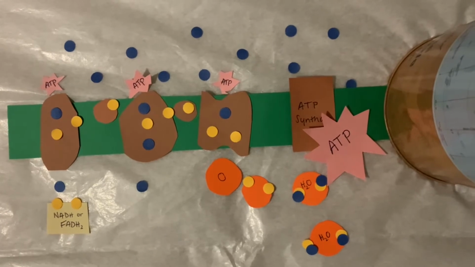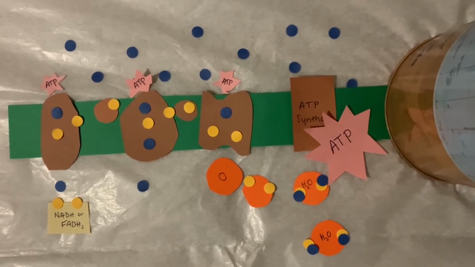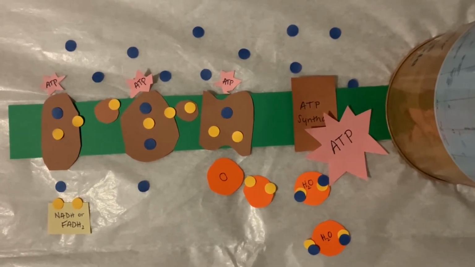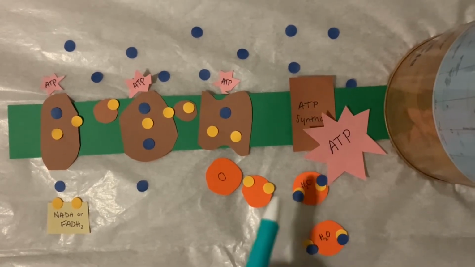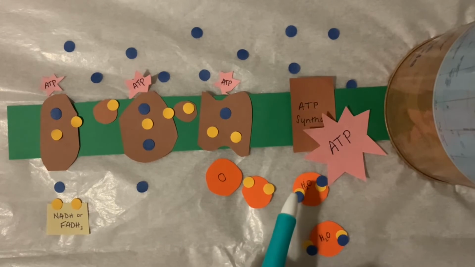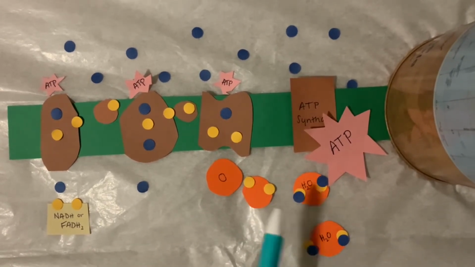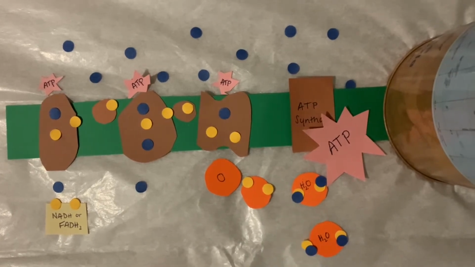Then, oxygen takes electrons from the electron transport chain, as well as 2 hydrogen ions, creating water molecules. The orange circles here are oxygen, and it's showing the picking up of the electrons, the yellow circles, and the hydrogen ions, the blue circles.